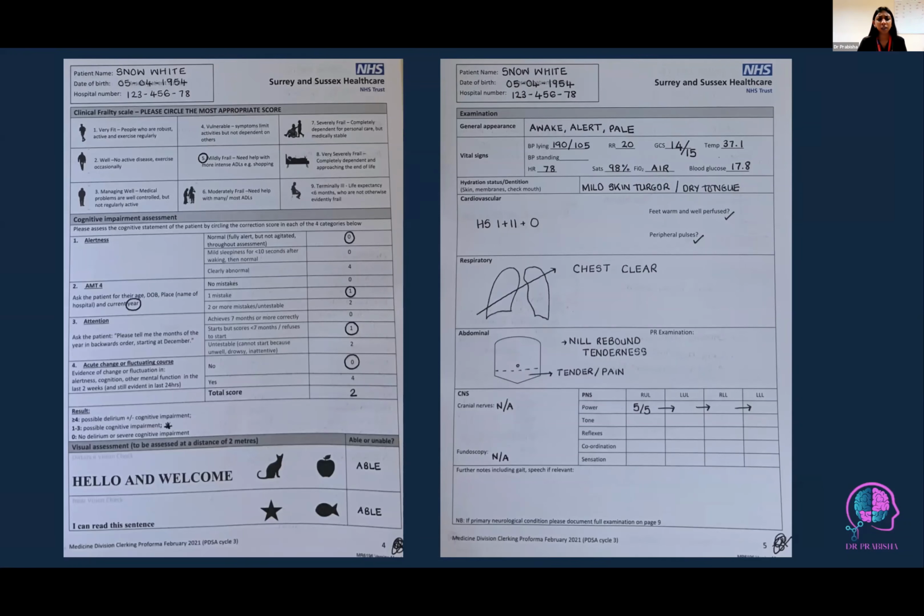And sometimes most of these answers are on their wristband, so try to mix it and use a couple of other ones just to make sure. Then how's their attention, so doing the months backwards or the week backwards sometimes, and then are they fluctuating in any alertness or cognition? That's a really good thing to know if they have delirium, which is a very major sign of infection, especially in old people.